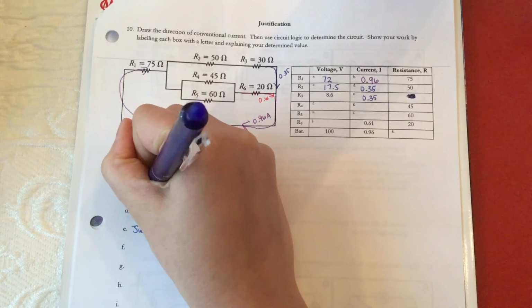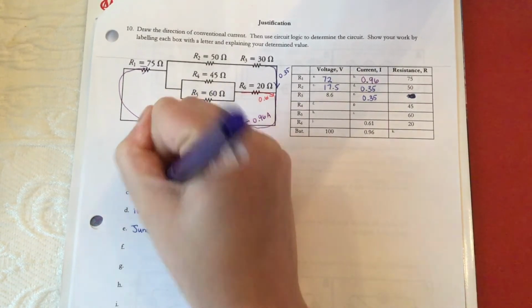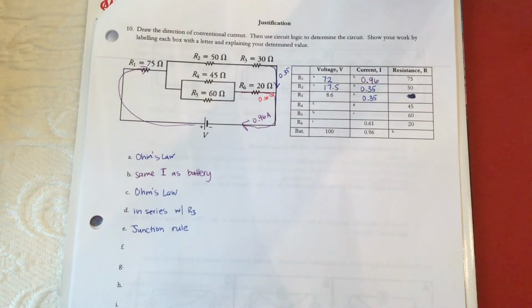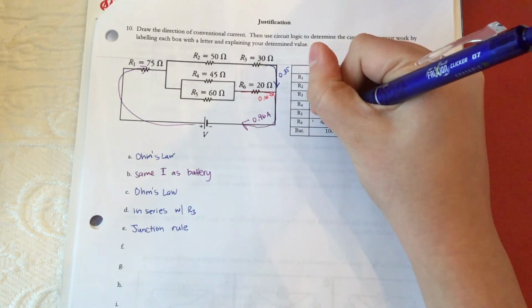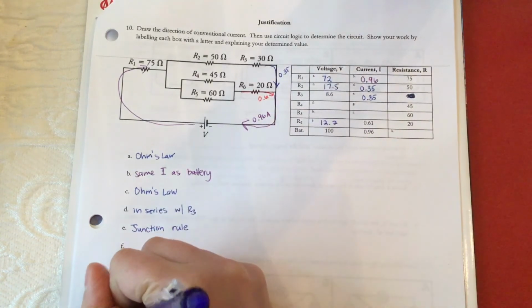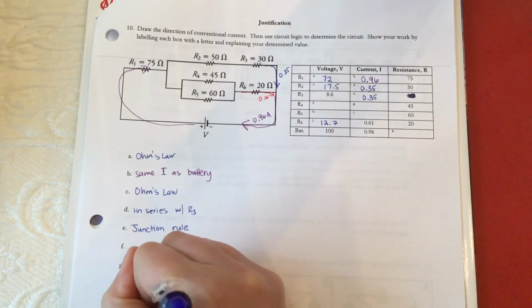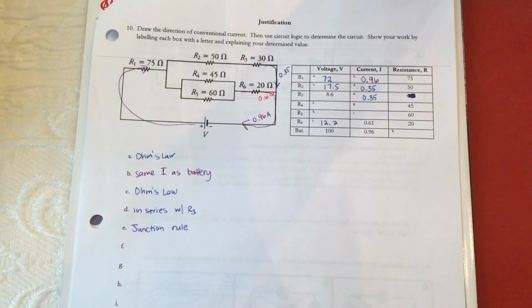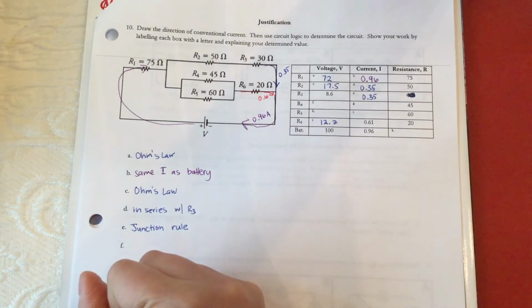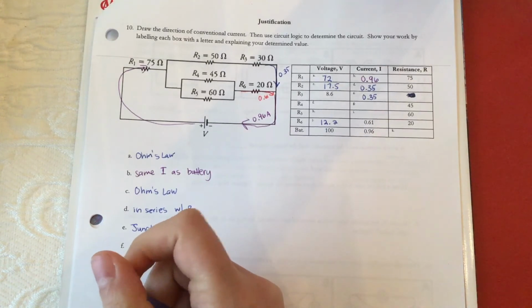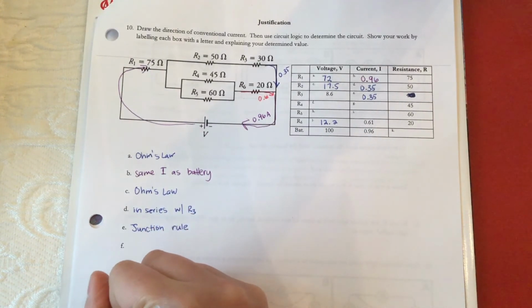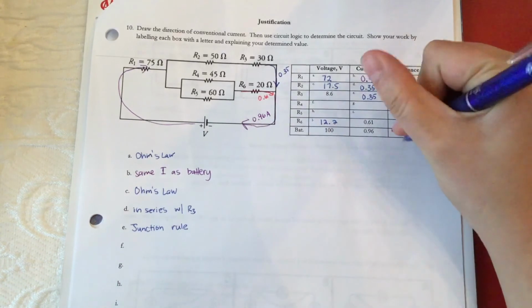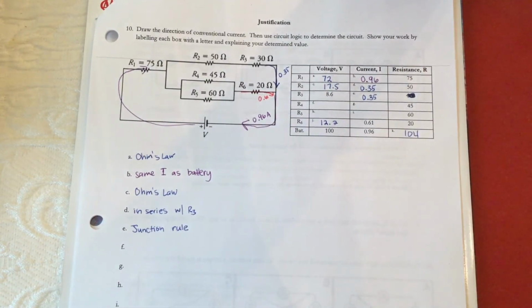And this is Ohm's law for C. We get a voltage drop of 0.61 times 20 for J, that's 12.2. And for J, I would write Ohm's law for reasoning. And finally, K, 100 divided by 0.96 gives you 104 and change for resistance. Ohm's law. And now we're almost done.